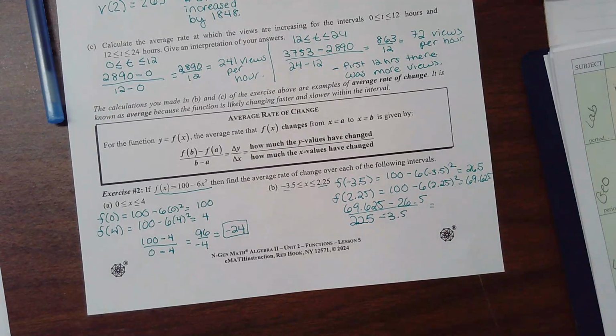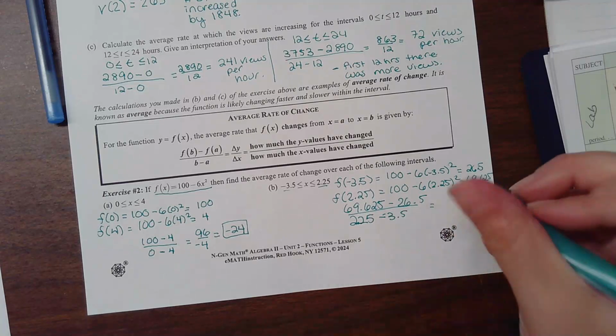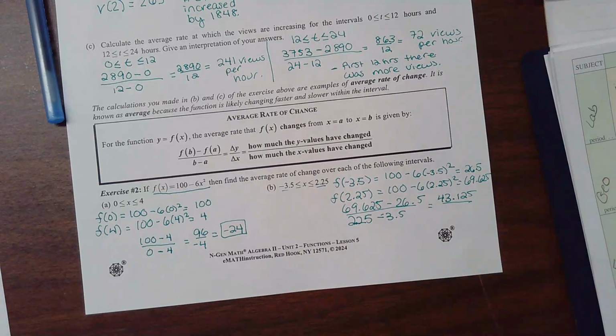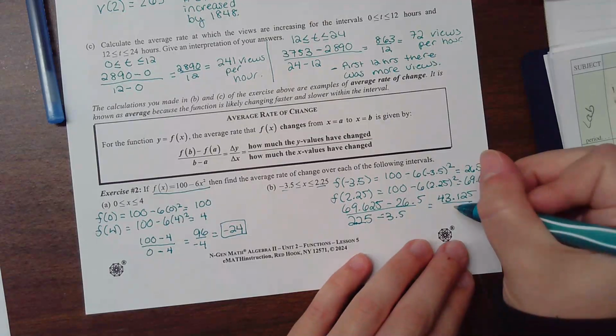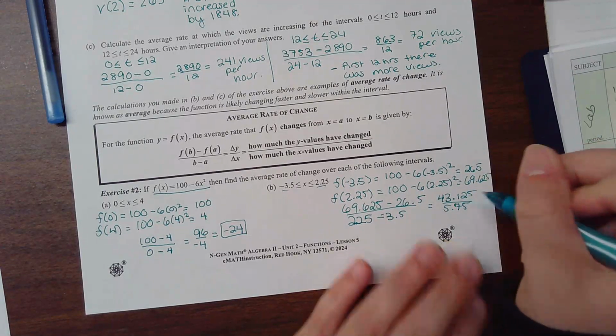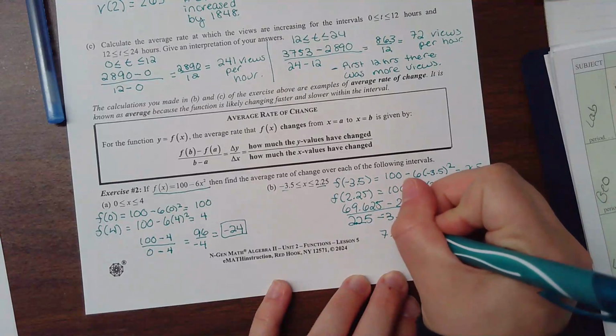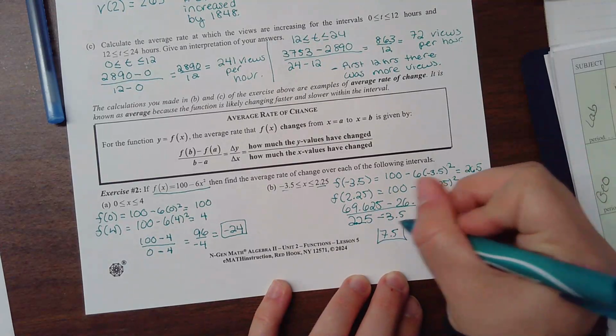So 43.125 divided by 5.75, and I get 7.5.